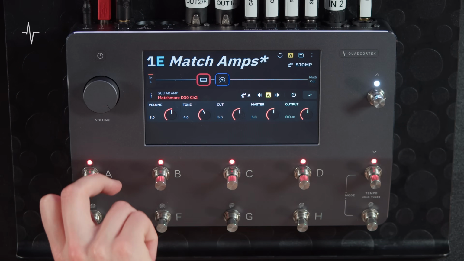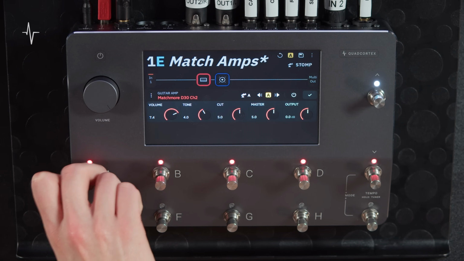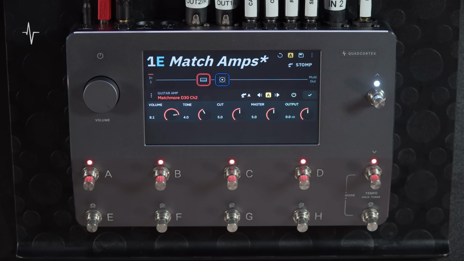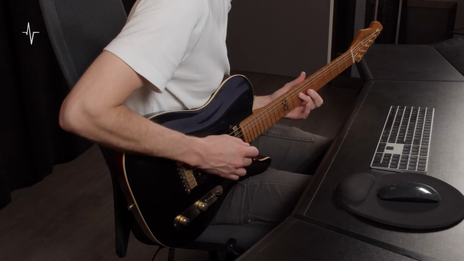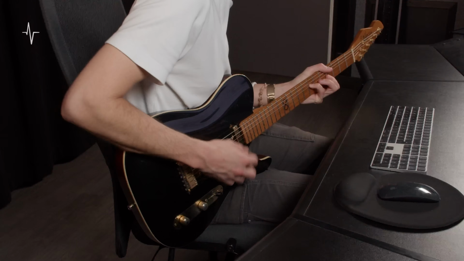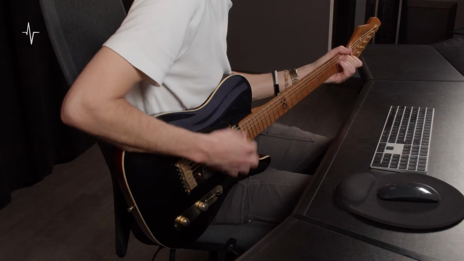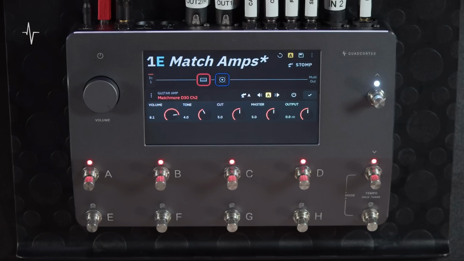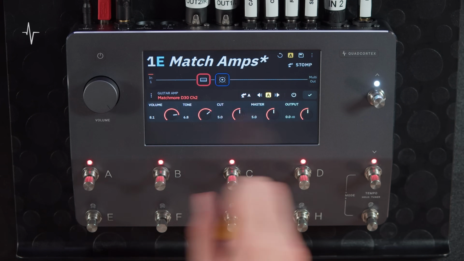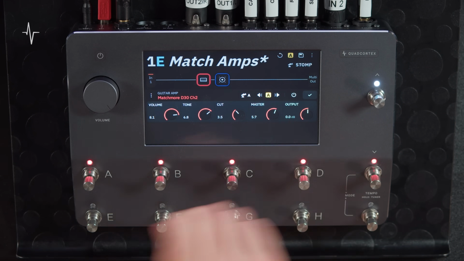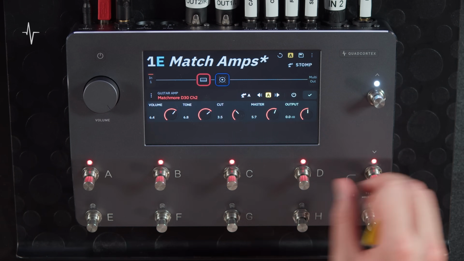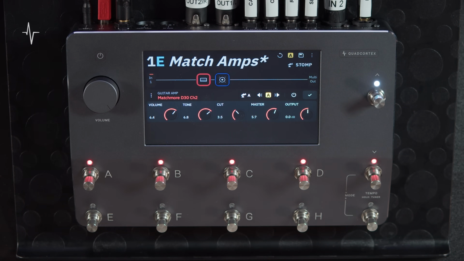So a bit hotter naturally, as Channel 2s usually are, so let's boost it even further. Now let's raise the tone a bit, also cut the cut, maybe push the master but lower the volume. Let's hear this.